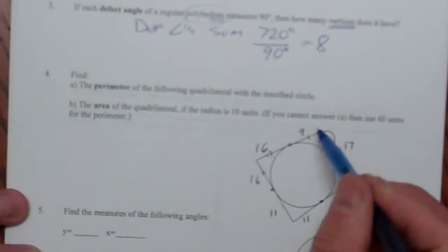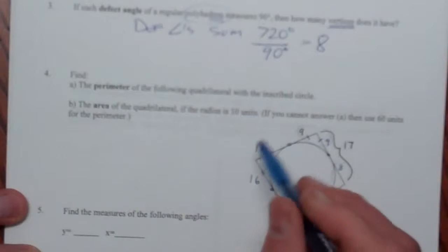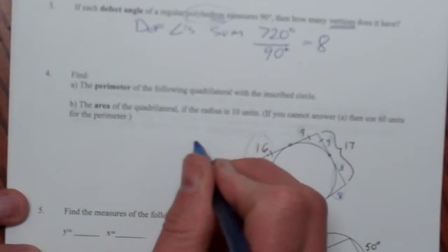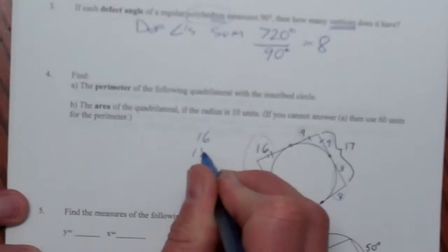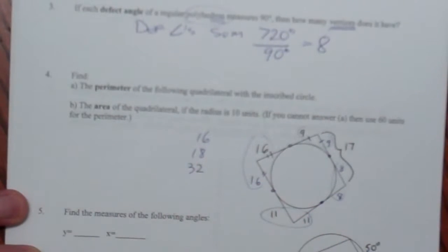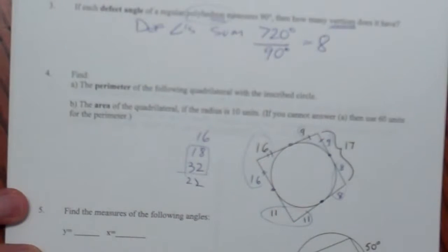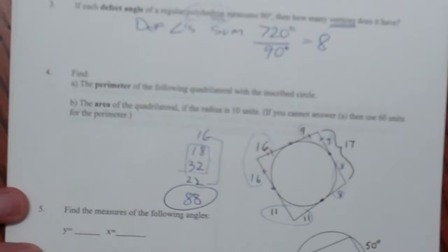So I've got 16 plus 18 plus 32 plus 22. Well, these guys make 50, and these guys make 38. So 88 would be their total then.